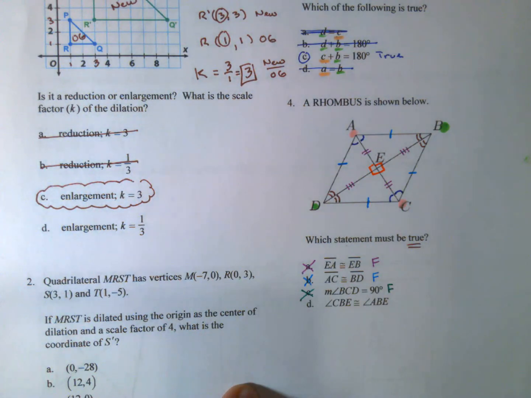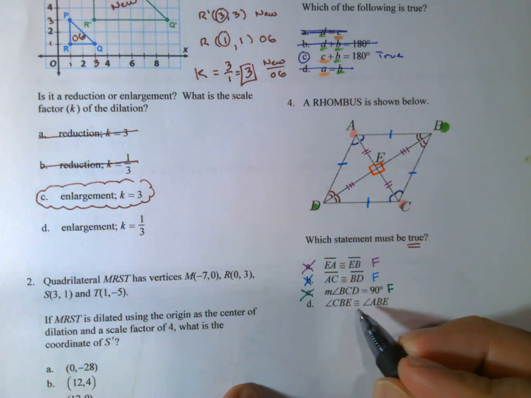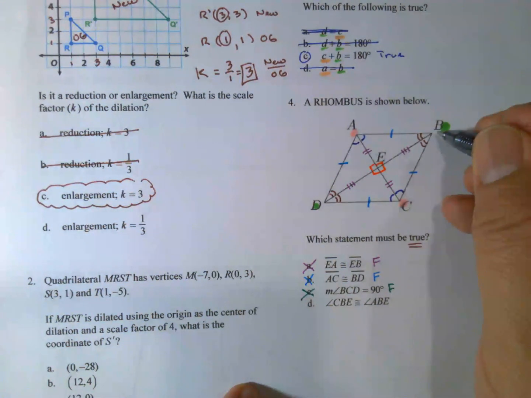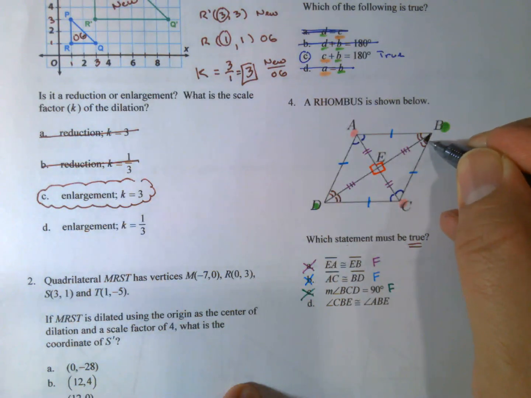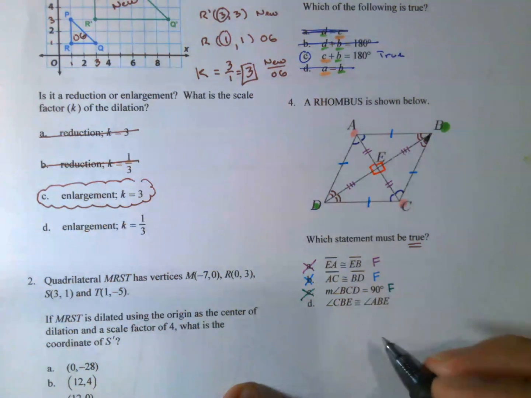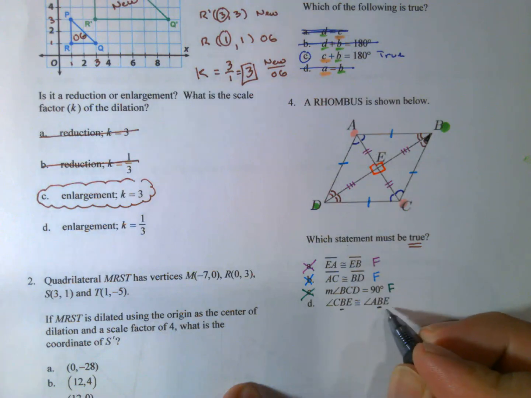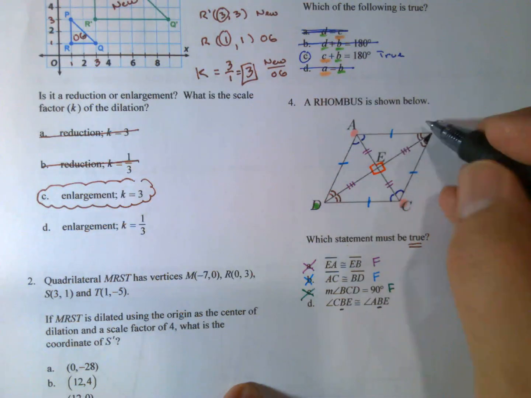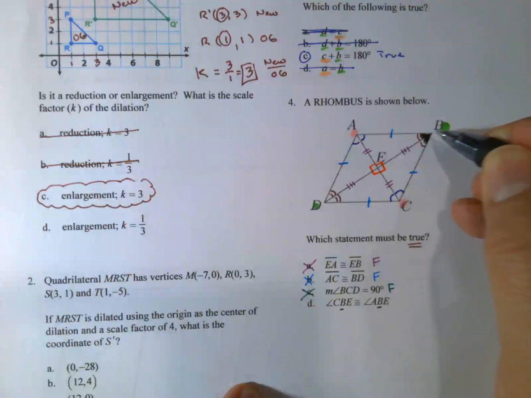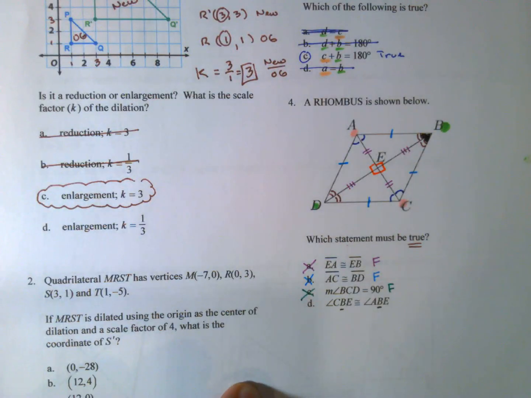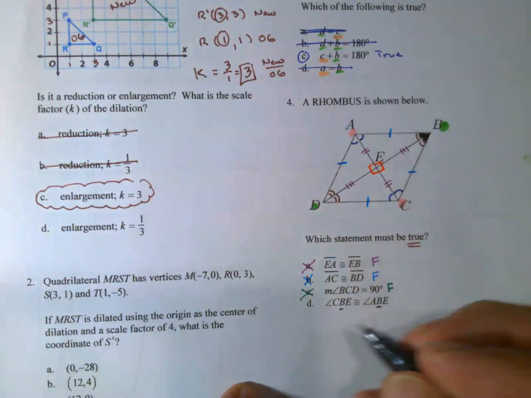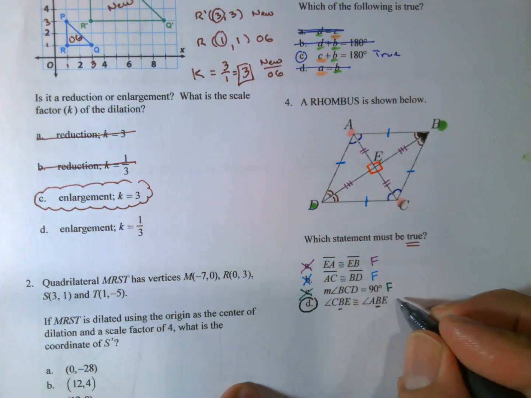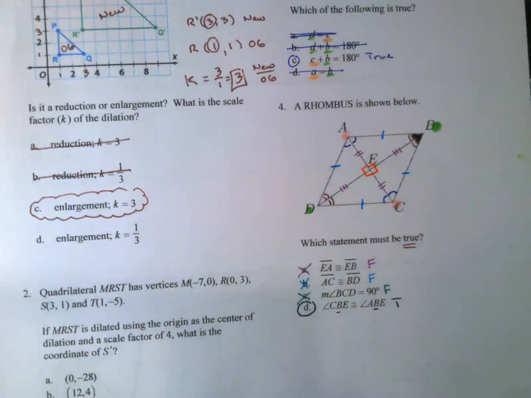So now let's see and hope they didn't do a typo on this thing. So let's find out. CBE. So they're talking about this angle right here. I'm just going to color it in. They're talking about this dark little angle. And then look at that again. They put the letter B in the middle. So they said ABE. Well, that's the other little one right there. Well, that's one of the things that we mentioned. We said, according to our word wall, the two little ones are equal to each other. Well, there it is. We found the one true statement that we needed.